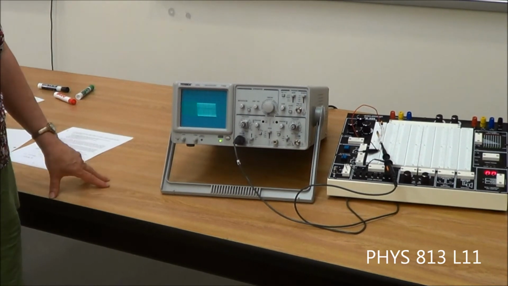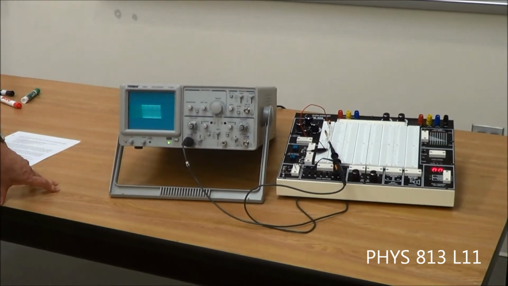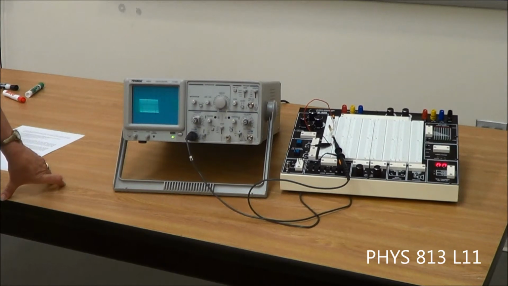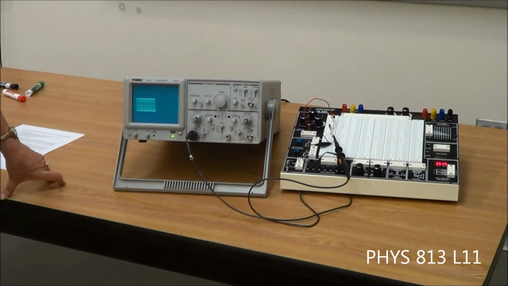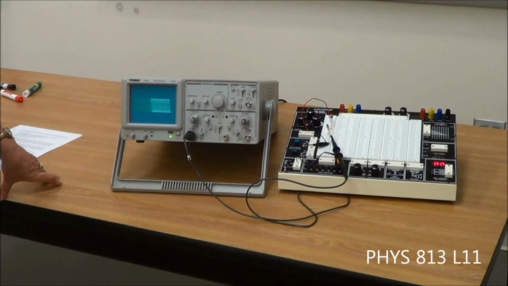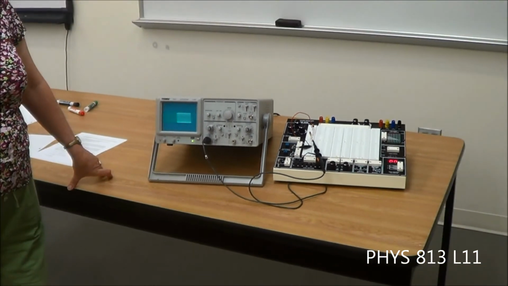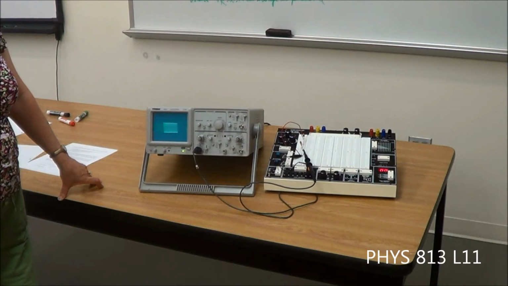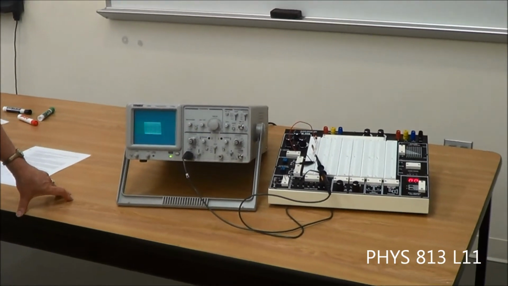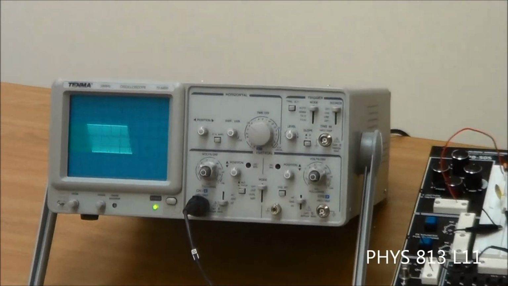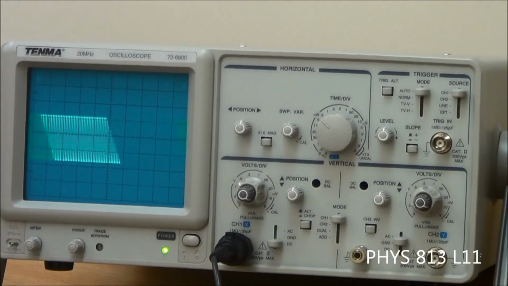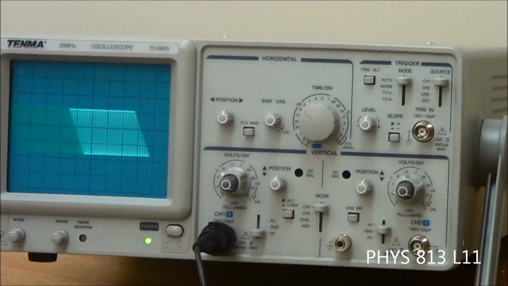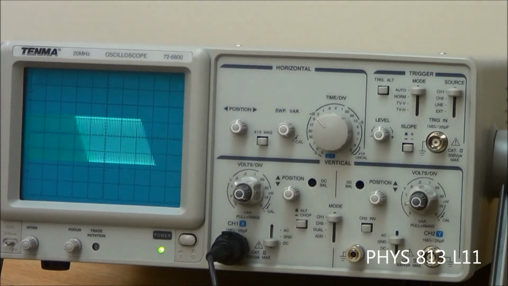Now, if the resonant frequency that you find does not agree fairly well with the resonant frequency that you calculate, you might want to go back, set up the experiment again, and put it at the frequency that you calculate and see if that's reasonable for getting the maximum amplitude.